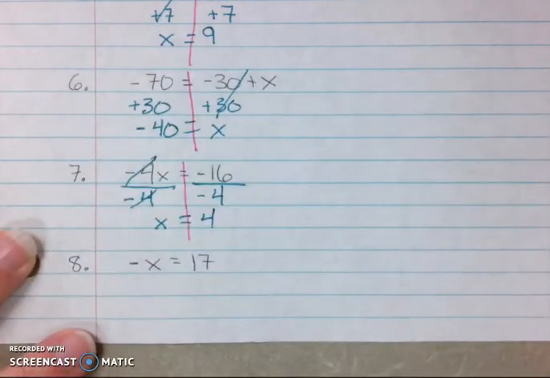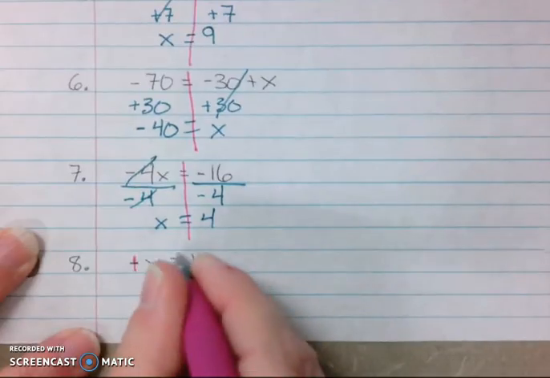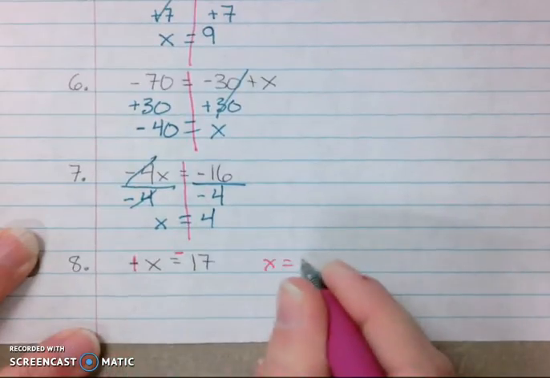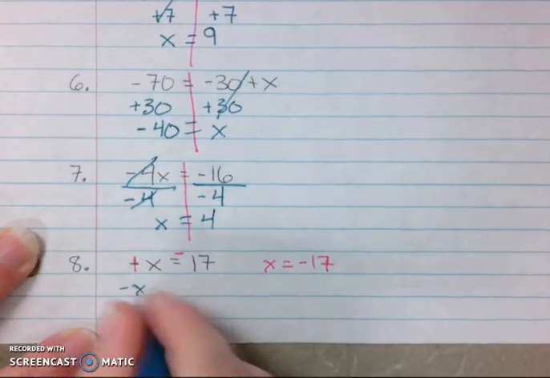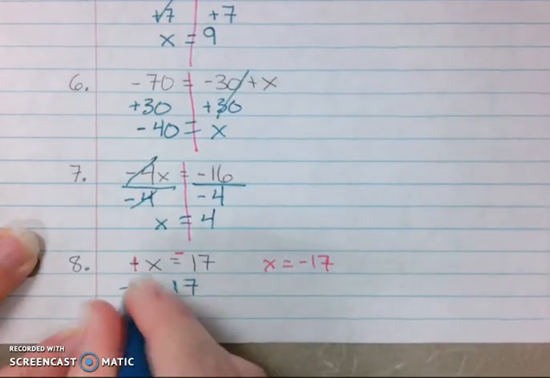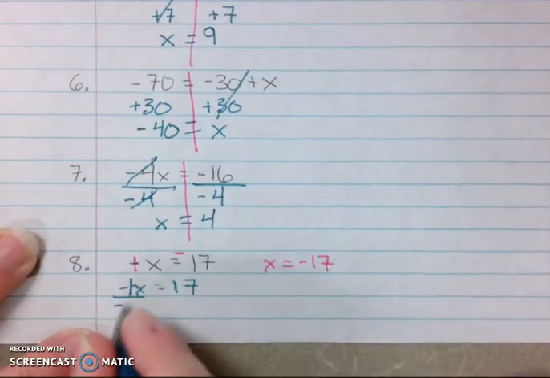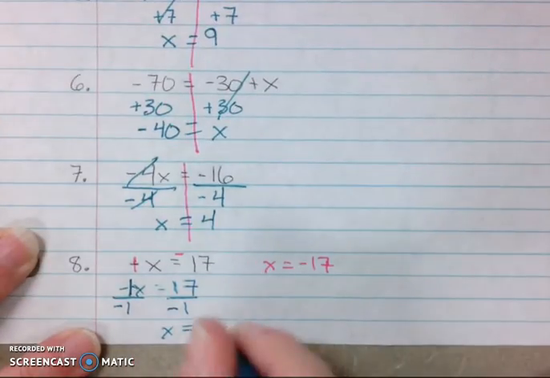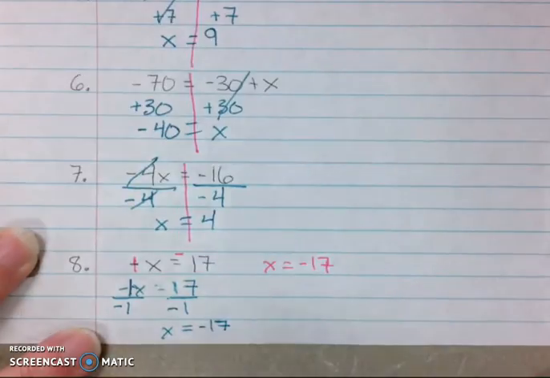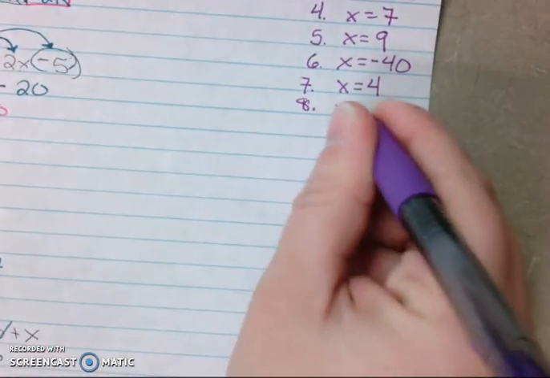Number 8, there's a couple ways to solve. I told you guys a trick about how you can change the sign as long as you do it for everything. So I can make this a positive x and then change this to a negative, and now I know x is negative 17. The other way you can think about it is that when I had a negative x here, that really means I have a negative 1 times x, and you can divide by negative 1 on both sides to get x equals negative 17. So you can choose either of those methods. You can change the sign of everything, or divide by negative 1 to get rid of negatives there. So we get that x equals negative 17.